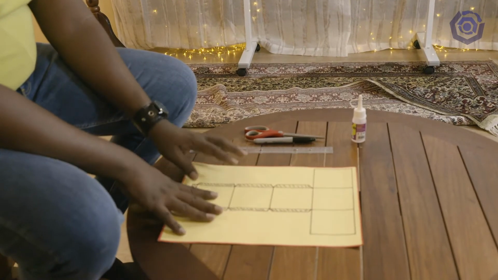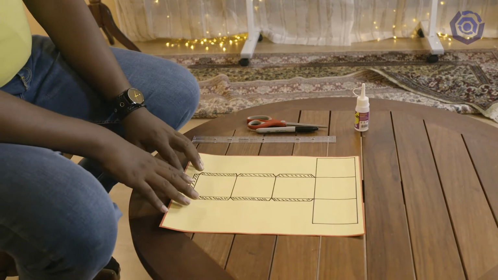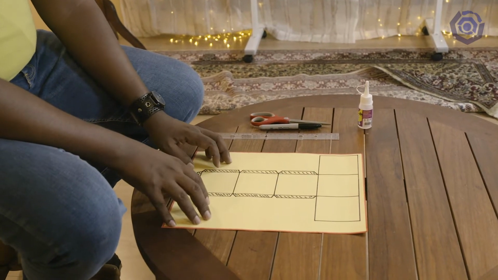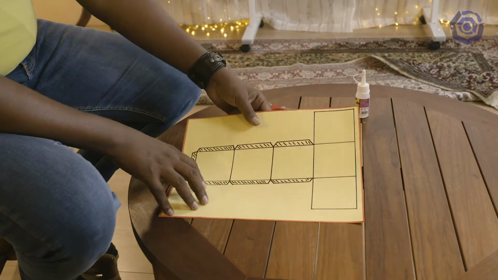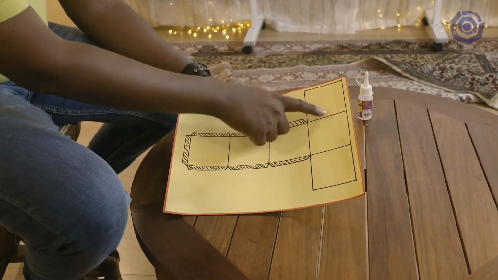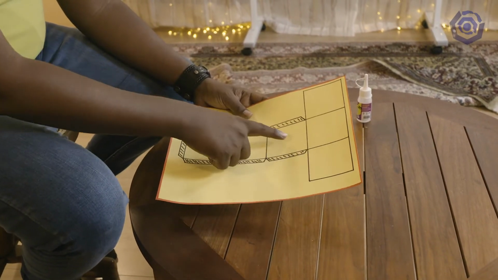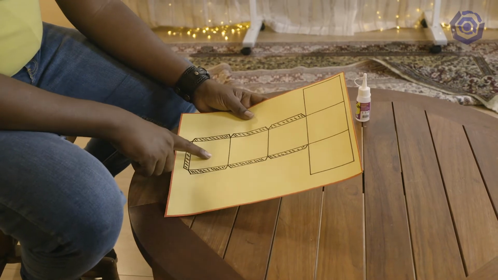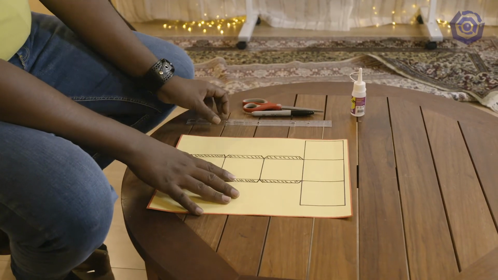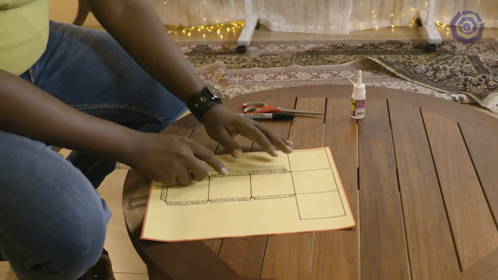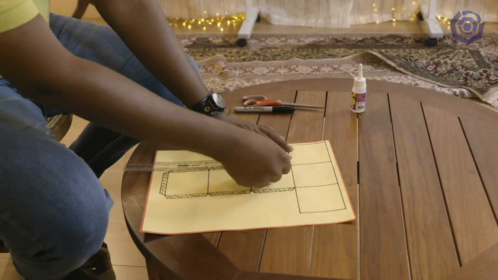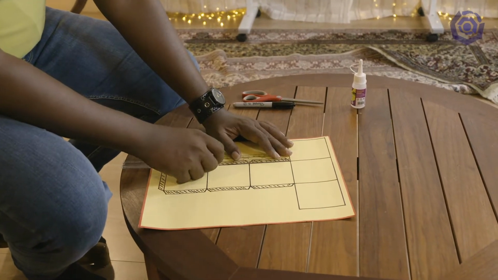So here we have the net of a cube. If you remember from the properties, we said that the cube has 6 square faces, and if you look here, you have 1, 2, 3, 4, 5, 6. Now when making the net of a cube, you have to ensure that each one of these lengths is the same.